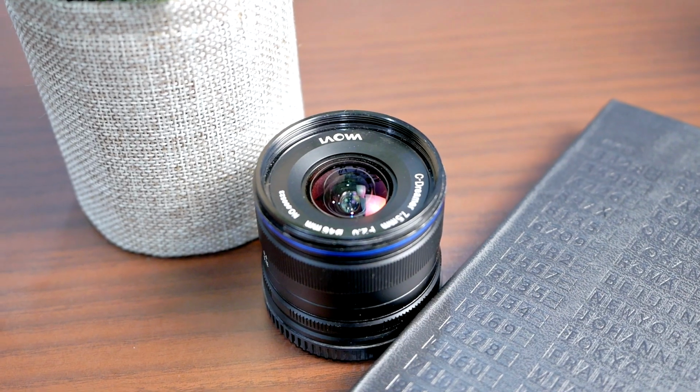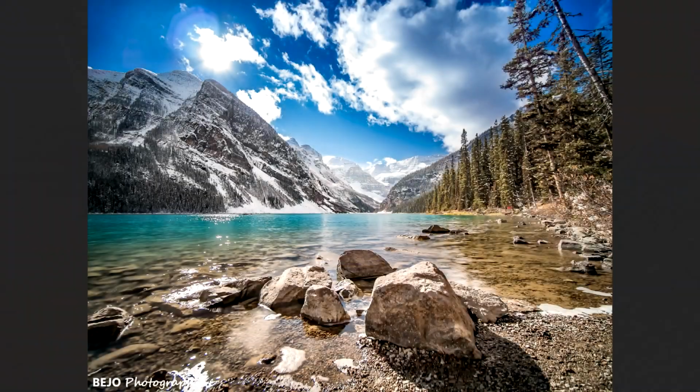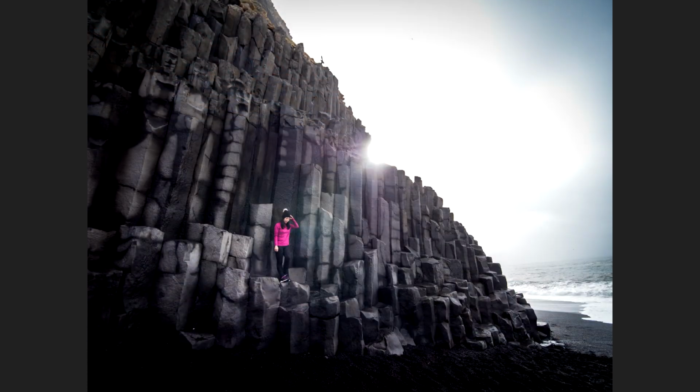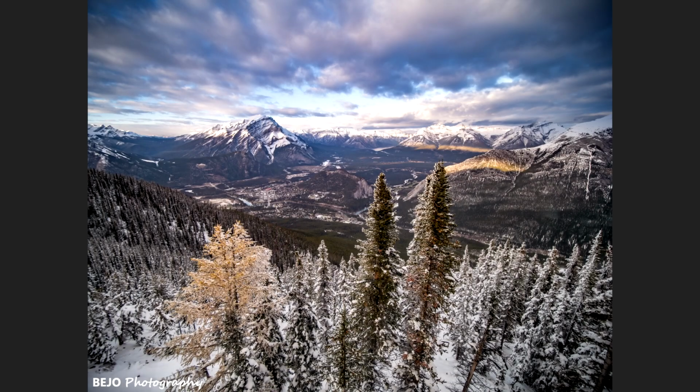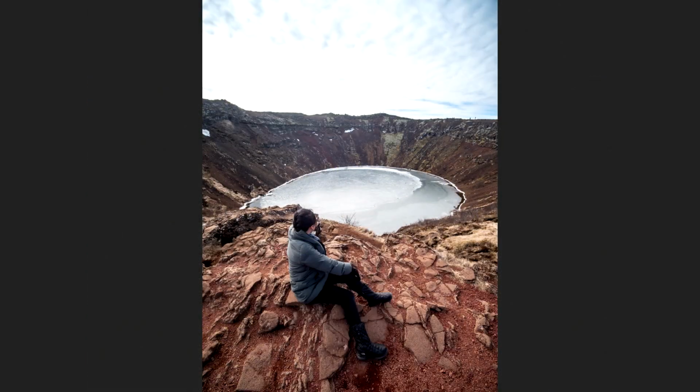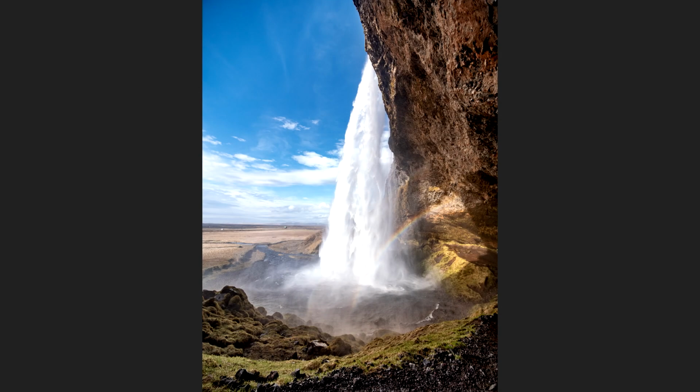This is the Laowa 7.5mm f2, equivalent to about 15mm in full frame. And yeah, I treated this lens for a while as my main lens and just used this lens as frequently as I can to get the most out of the 15mm equivalent focal length. And the result is I got better at my wide angle photography, and I also learned a lot about landscape photography with the Laowa lens. Some of my keeper shots are taken using this lens.